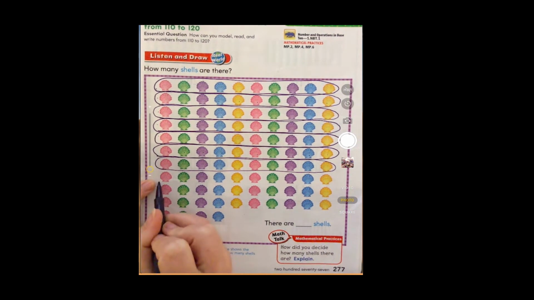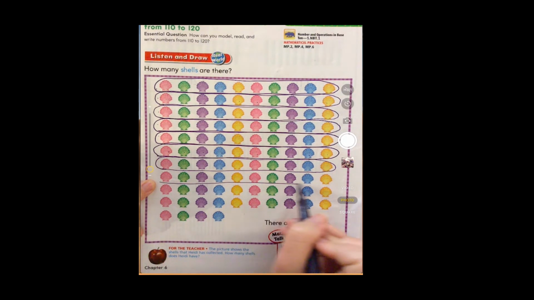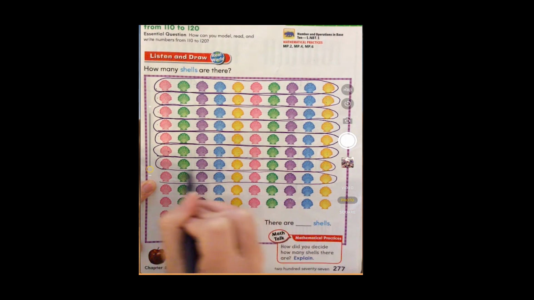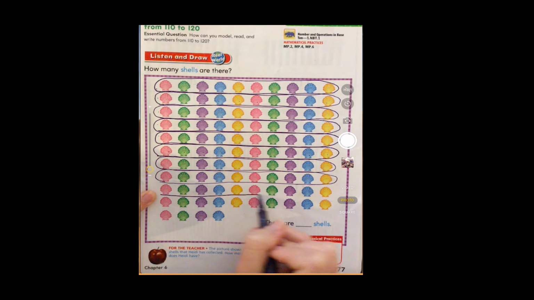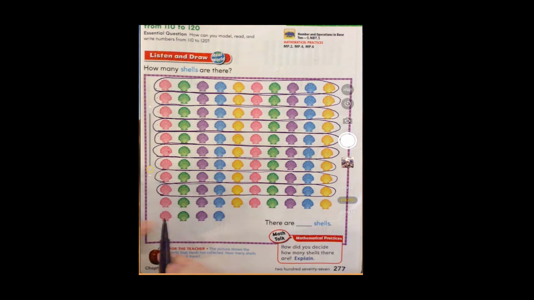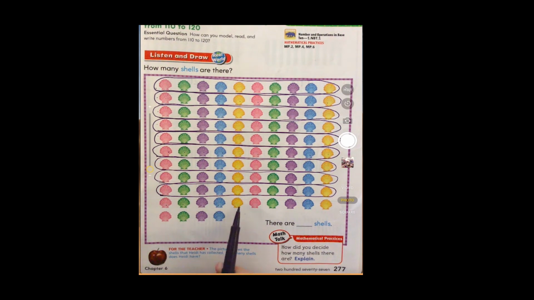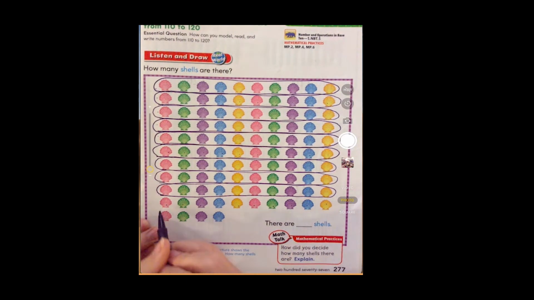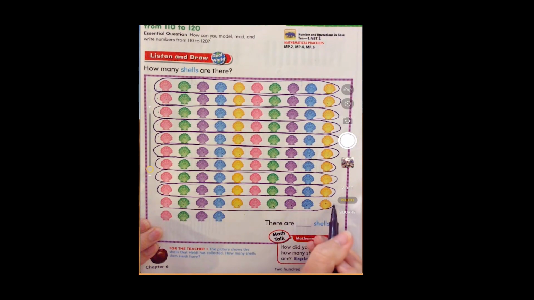Okay, here's another row of 10. Now I'm at 8 10s. Okay, now we have 9 10s. And now I'm going to just count the last row just to make sure there is 10. 1, 2, 3, 4, 5, 6, 7, 8, 9, 10. So another group of 10.